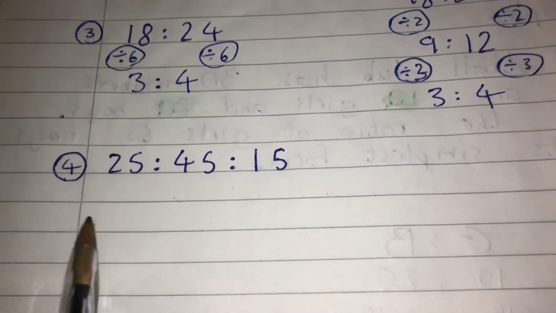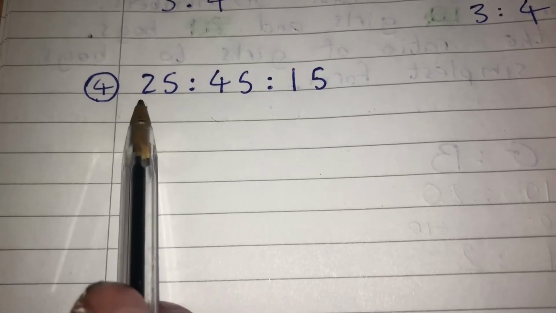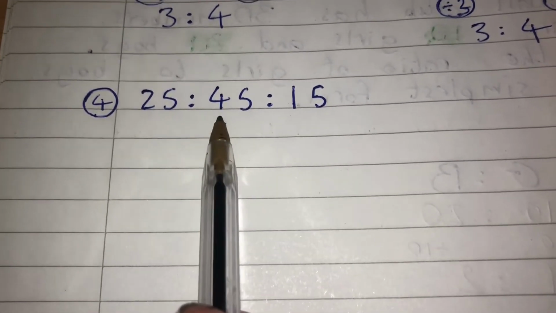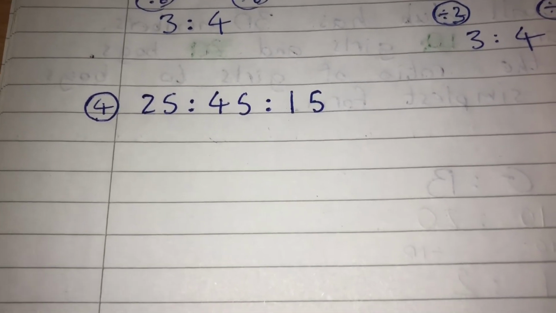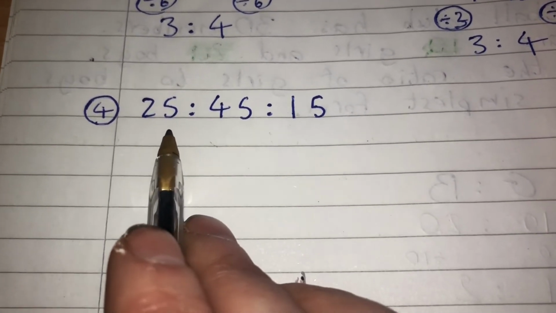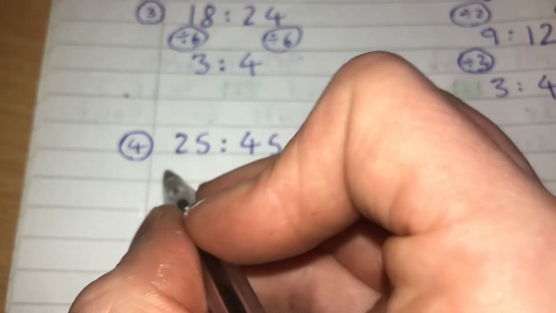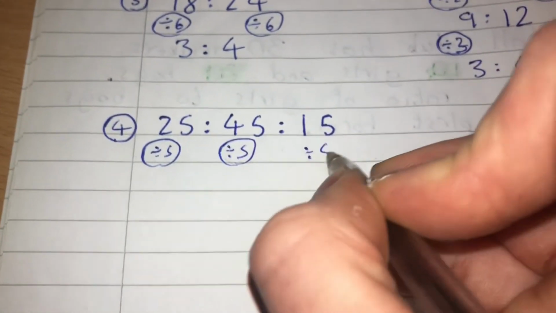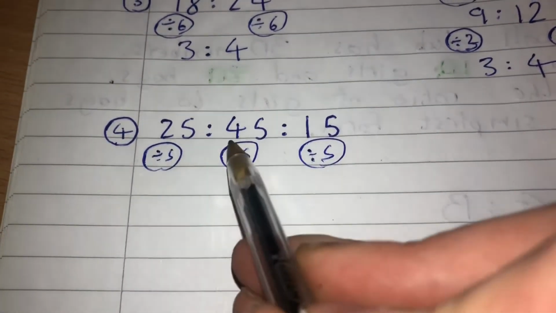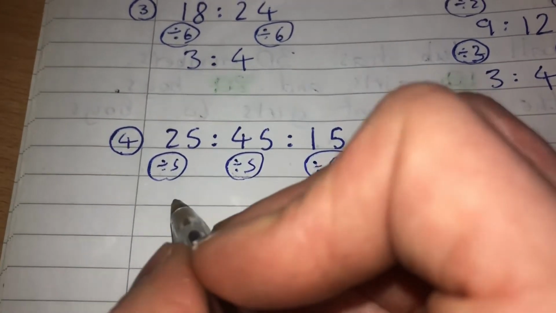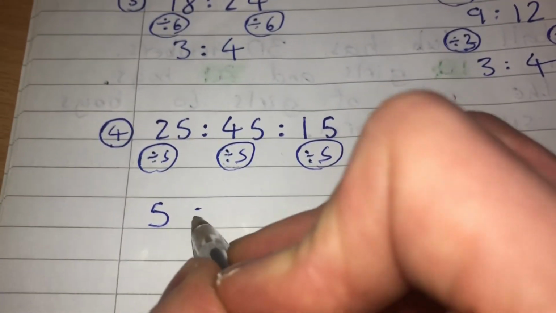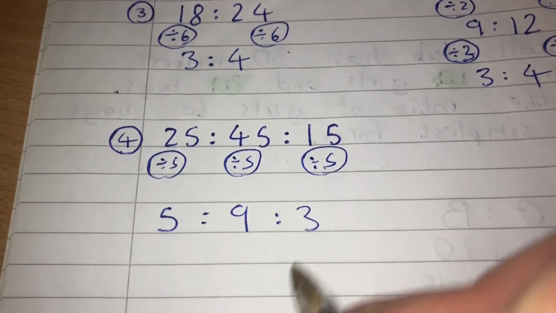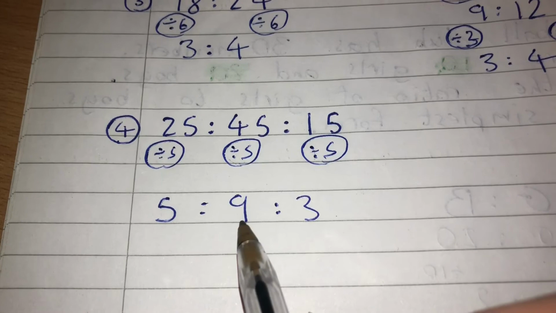Okay. I'll also just take a wee second to point out that ratios like this one can have more than just 2 parts. They can have 3 parts. So in this case, 25, 45 and 15, very similarly, we just look at the largest common factor of the 3 numbers, and in this case it will be 5. So I divide each part by 5. And we will look at written questions where we see this can happen. So 25 divided by 5 is 5, 45 divided by 5 is 9, and 15 divided by 5 is 3. So this simplifies down to 5 to 9 to 3.